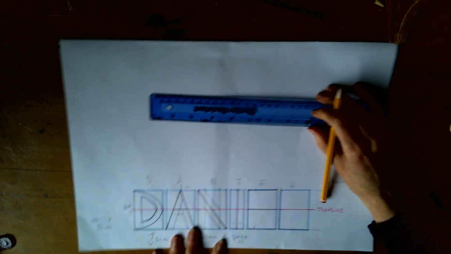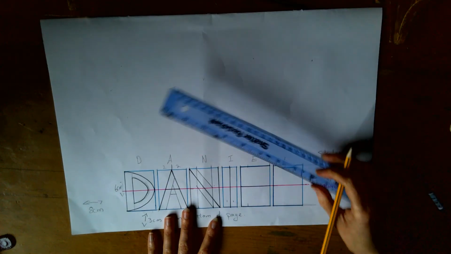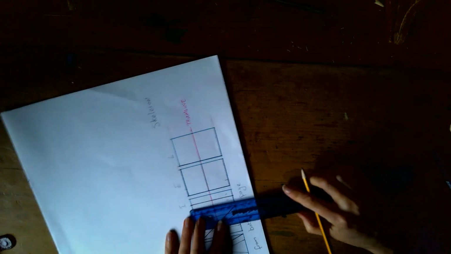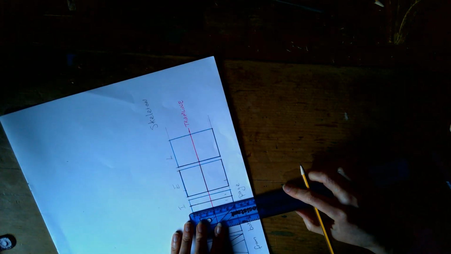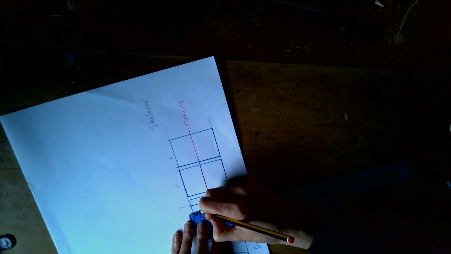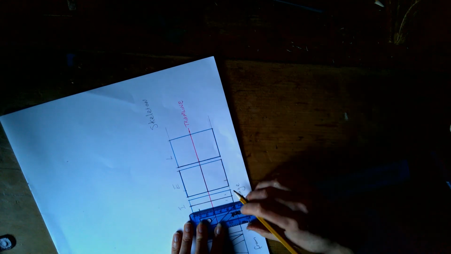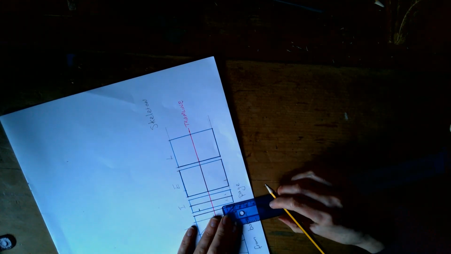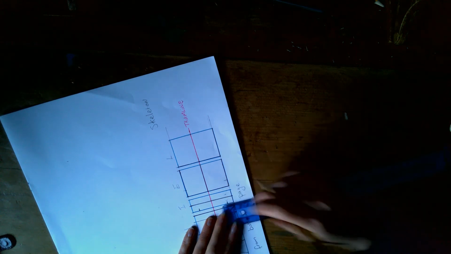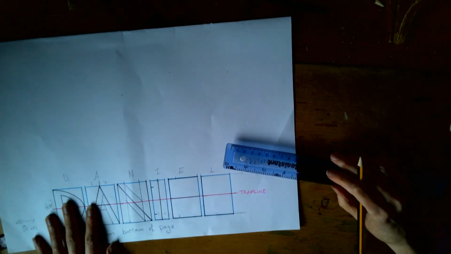Hopefully you'll be able to make this out. I'll go over this with the pen in a minute and hopefully you'll be able to make it out a little bit better. And also I'm going to mark 1 here at the top and for my I, I'm going to mark 1 here at the bottom, okay, for my top and bottom. And you know what?